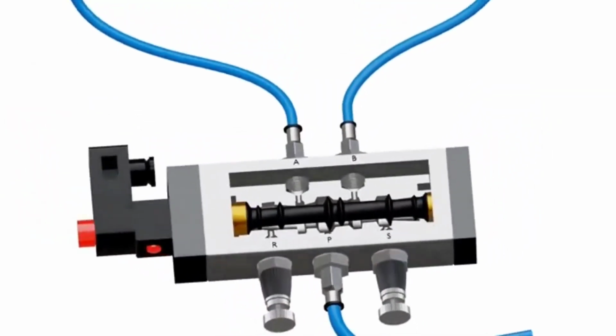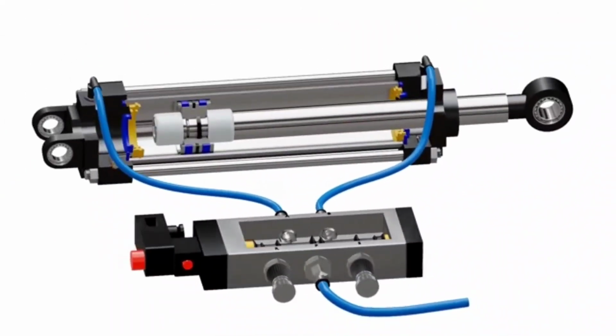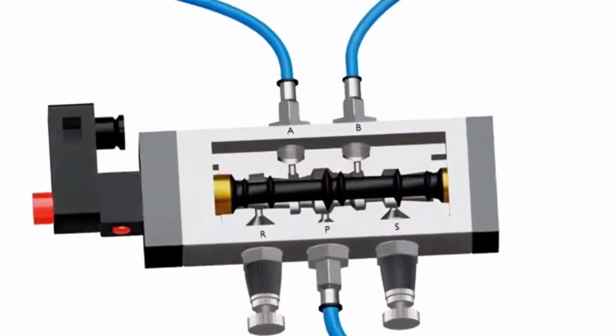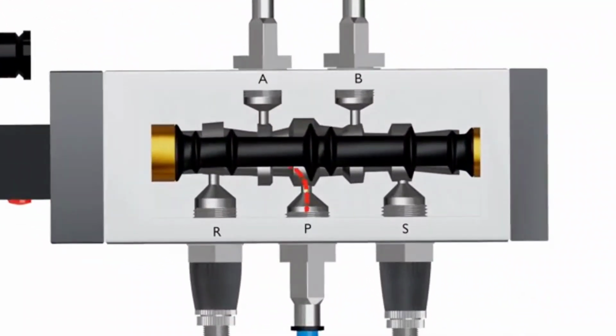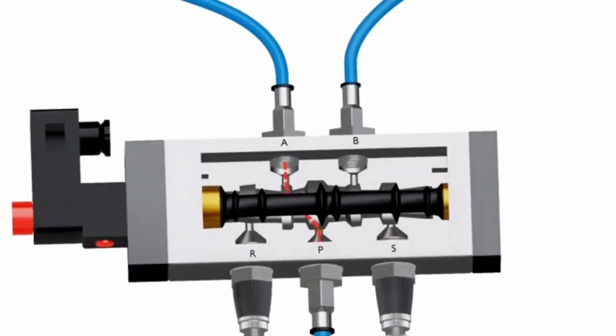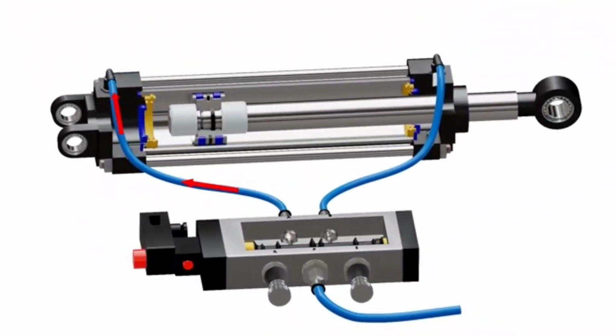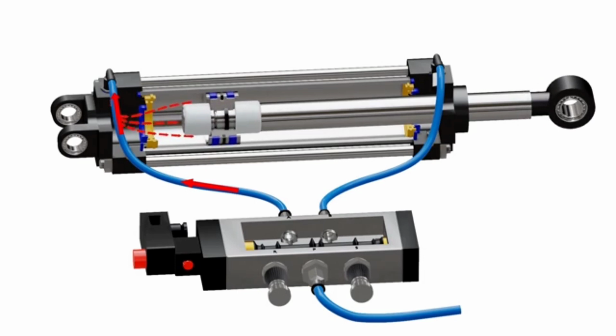Now let's understand how a pneumatic cylinder works. The compressed air is supplied through inlet port P of the valve. The valve directs air in a particular direction, which we can observe in the animation. In this case, the air is directed to port A. This high-pressure gas is then transferred to the cap end of the cylinder through the pneumatic hose. This creates high pressure in the cap end of the cylinder, which therefore pushes the piston towards the head end.